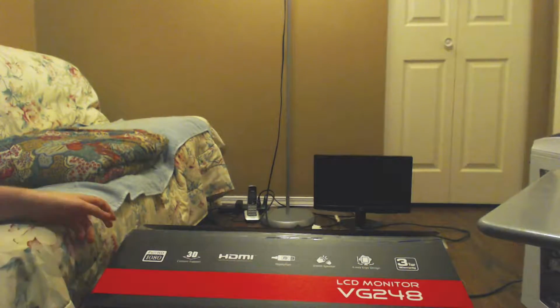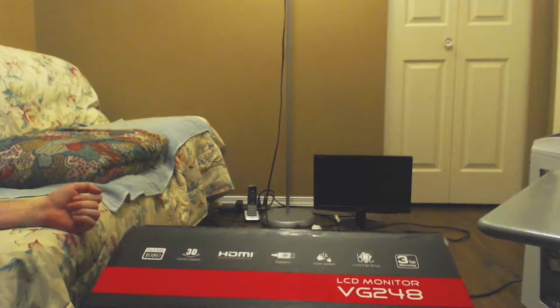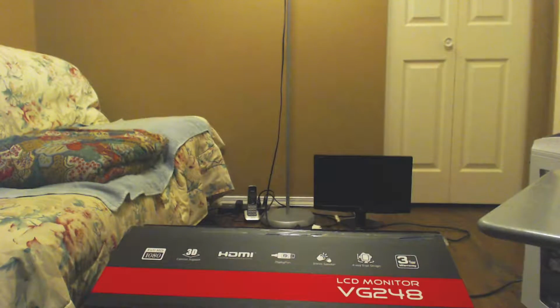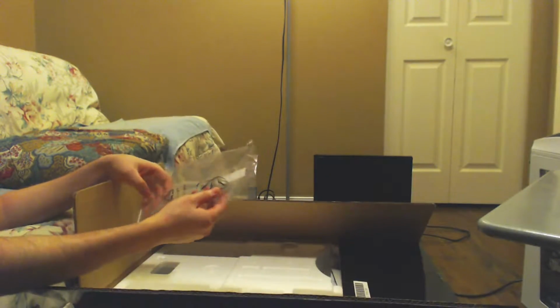So earlier today, I got my new Asus VG248QE monitor, and I must say, after using it, it is extremely noticeable. The way that the mouse skids across the screen is so much smoother than it used to be. I've already taken it out and started using it.